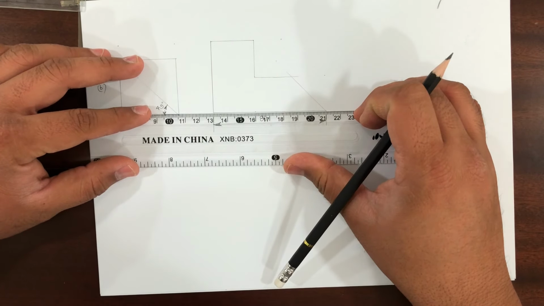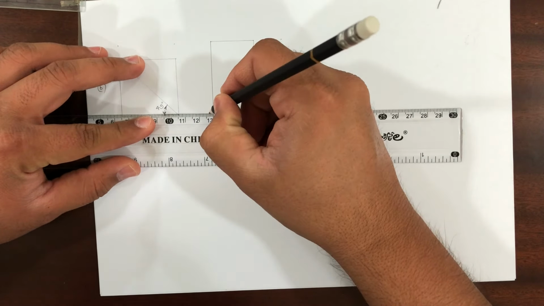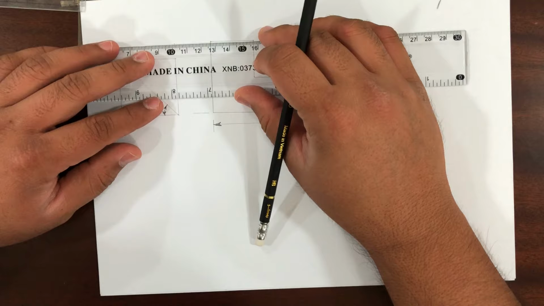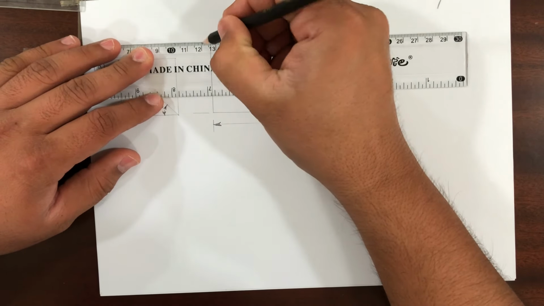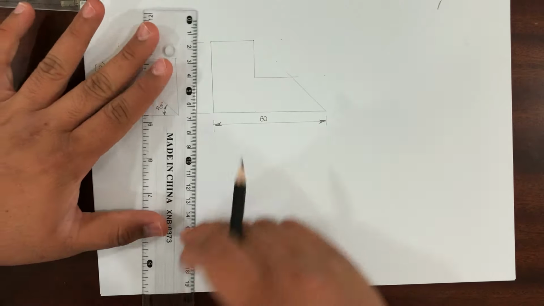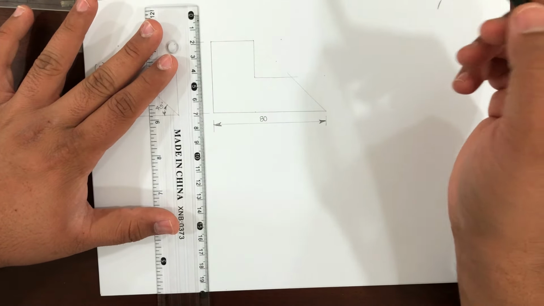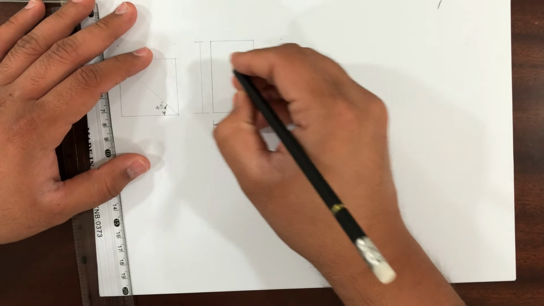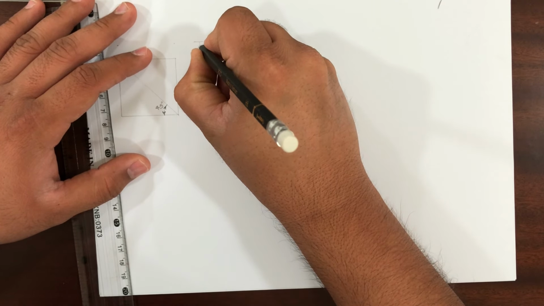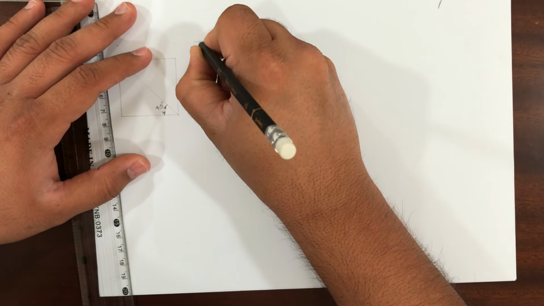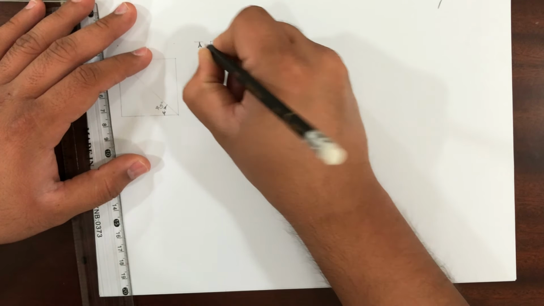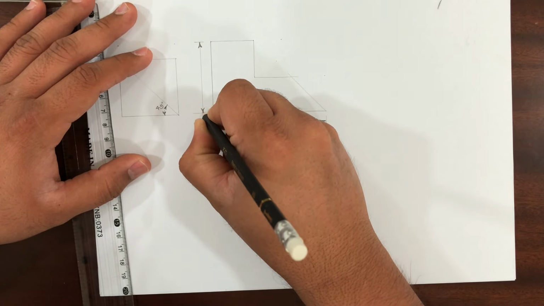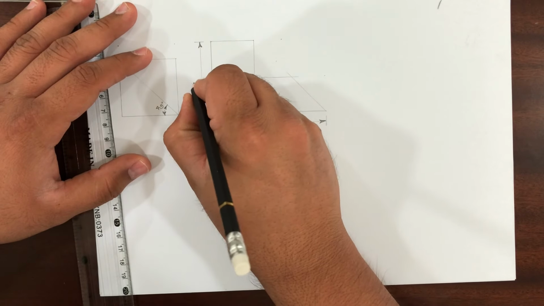Now what is the height? Height is 50. Okay, also here leave some space and draw a line. Leave some space, draw a small line. Now take this like this and draw here one line again. Here draw arrow. This is how much? 50.